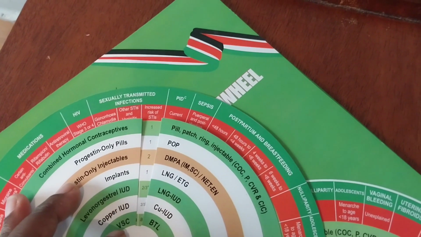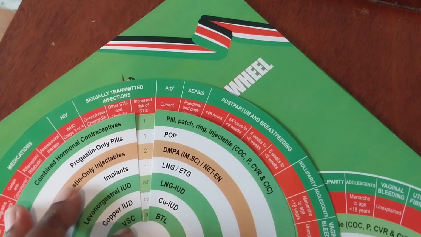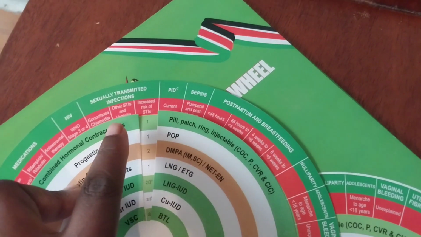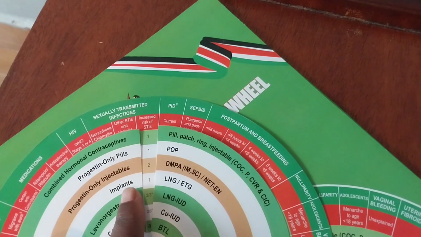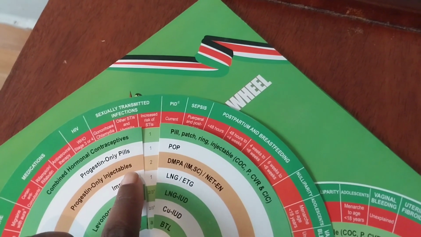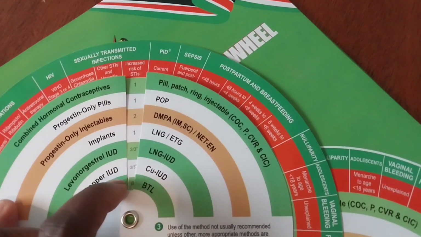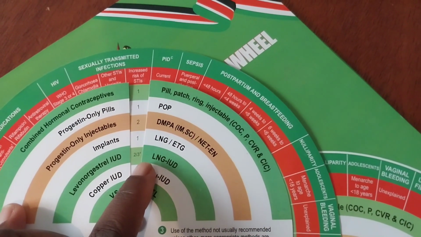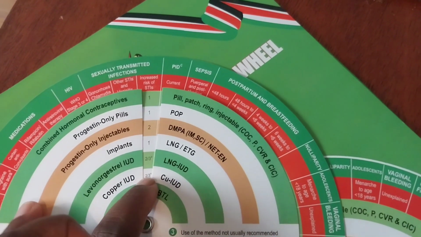So a patient with increased risk of STIs, that means I can give pills, combined progesterone only, and I can give progesterone injections, I can give implants. But when you come here to IUD, it's giving you 2 and 3. So you can use, but with caution.